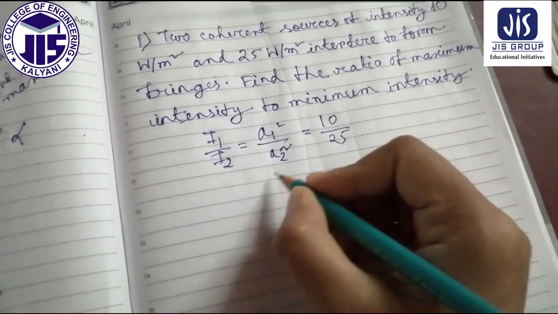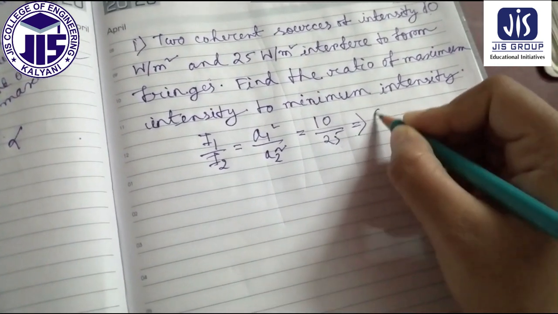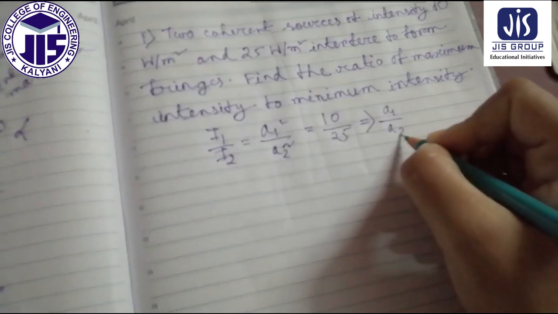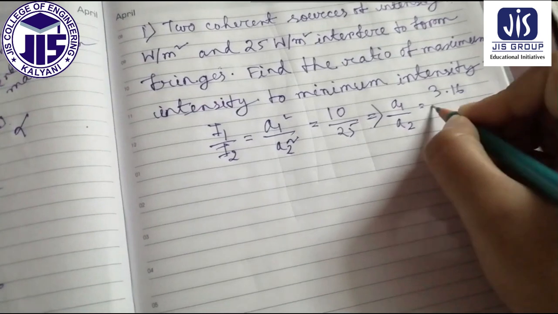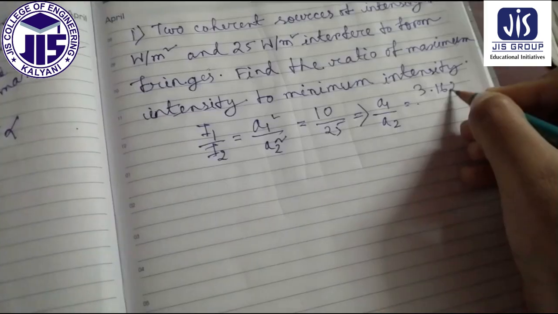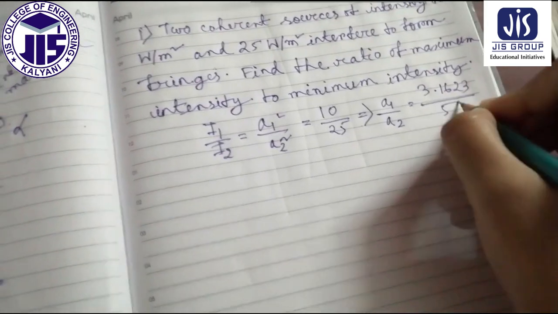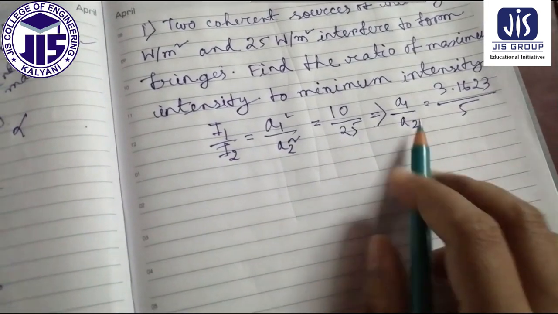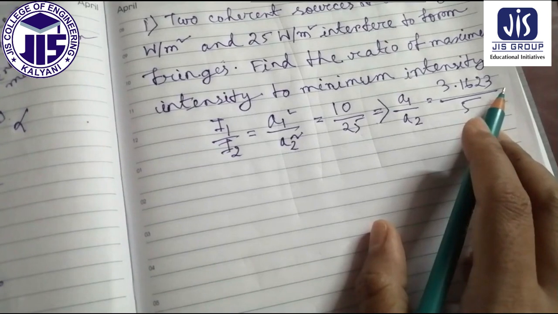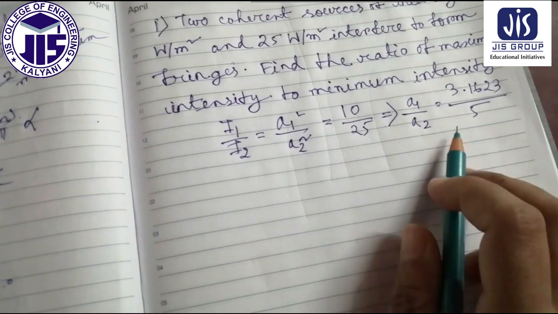Therefore it can be written as A1 by A2 equal to root over 10 by 5, that is 3.1623 divided by 5. If you do the square root, then we can get it.